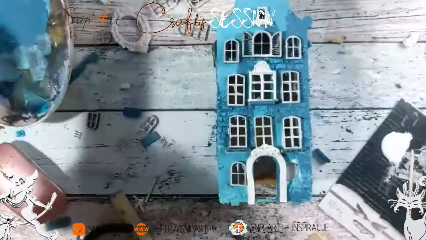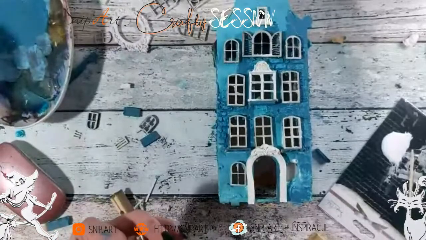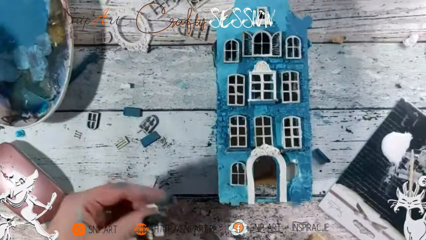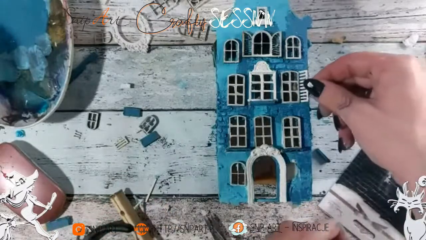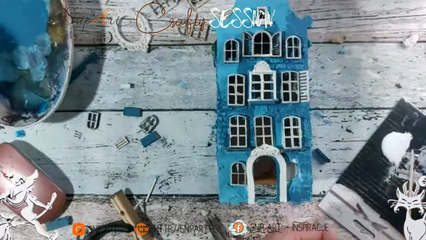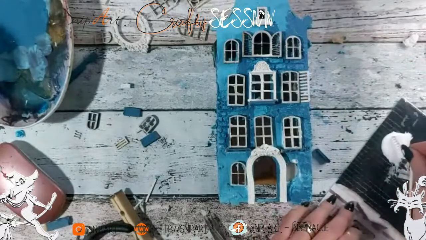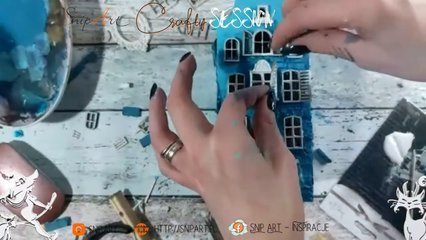Okay, so as time is running, I will quickly add some shadows here and there. You don't have to on every window. I want to dry brush and add some decor to the house.